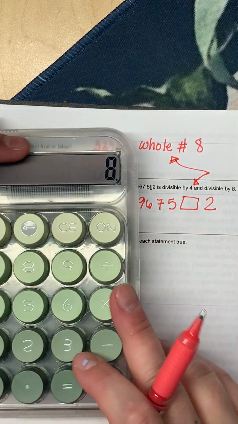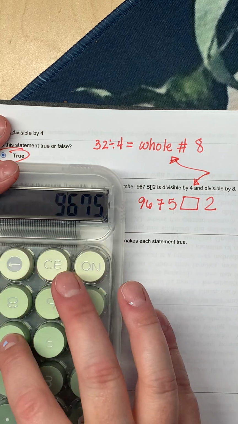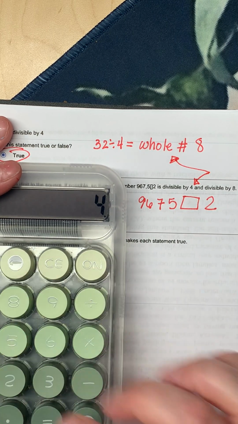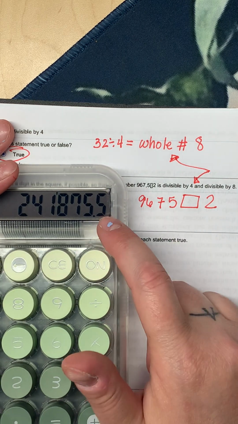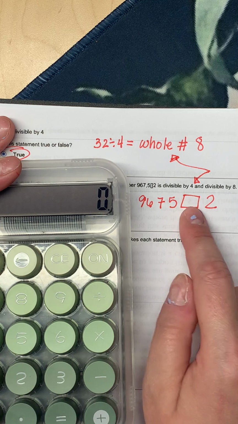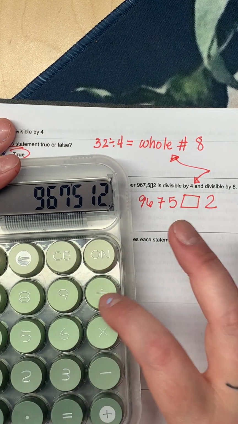First, you can try 0. So 967502 divided by 4. Ooh, that gave me a decimal. Not what I wanted. So let's try putting a 1 in here. 967512 divided by 4.